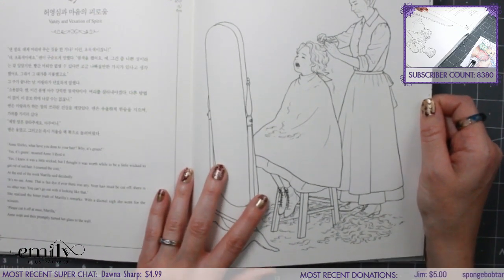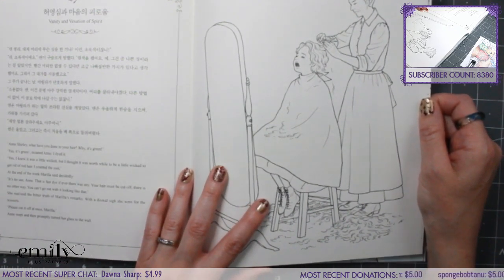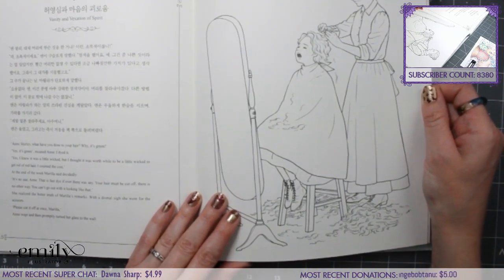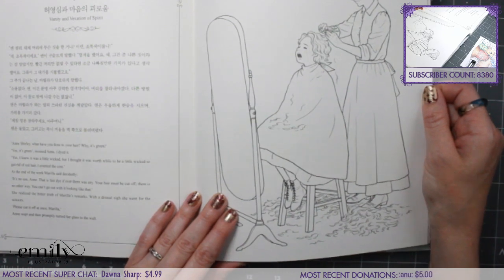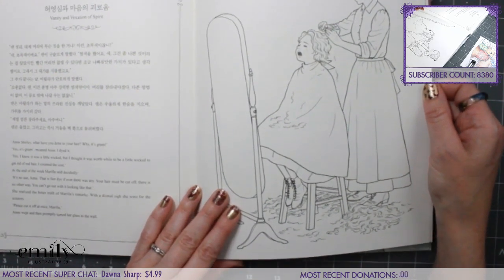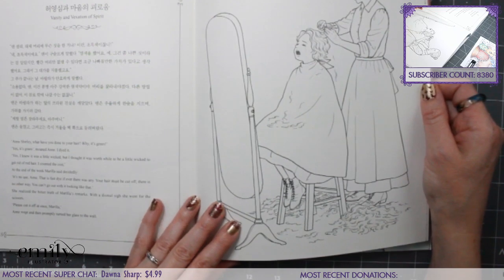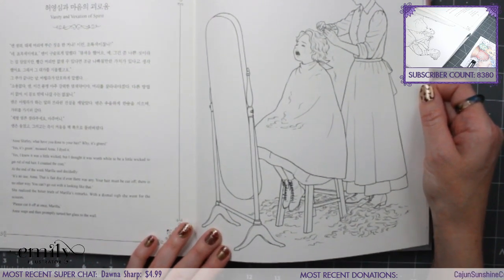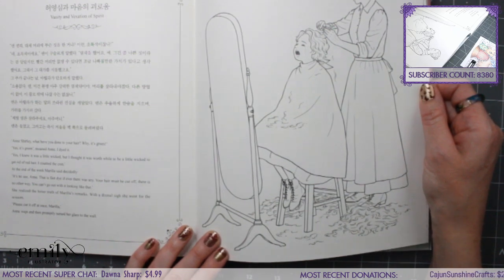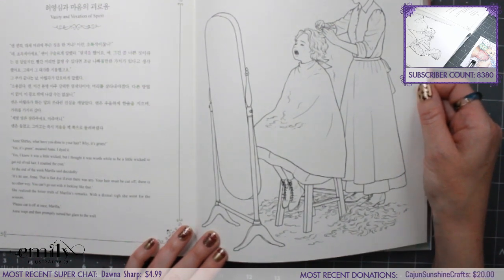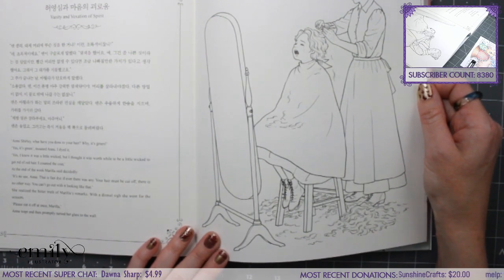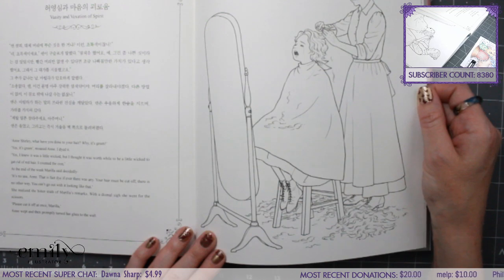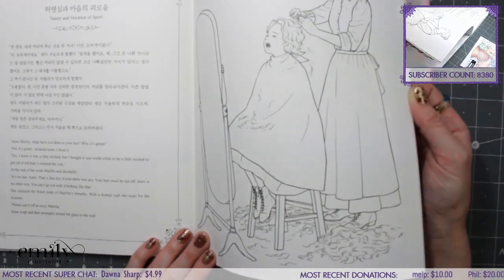Yes, it's green, moaned Anne. I dyed it. Yes, I knew it was a little wicked, but I thought it was worthwhile to be a little wicked to get rid of red hair. I counted the cost. At the end of the week, Marilla said decidedly, it's no use, Anne. That is fast dye if ever there was any. Your hair must be cut off. There's no other way. You can't go out with it looking like that. She realized the bitter truth of Marilla's remarks. With a dismal sigh, she went for the scissors. Please cut it off at once, Marilla. Anne wept and then promptly turned her glass to the wall.